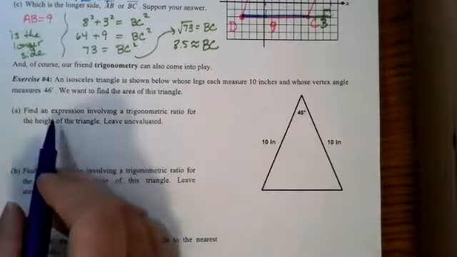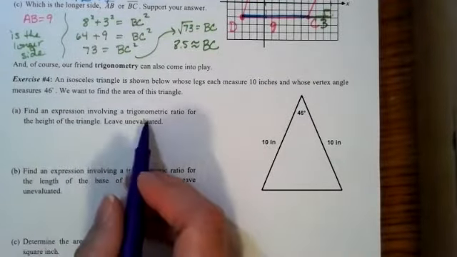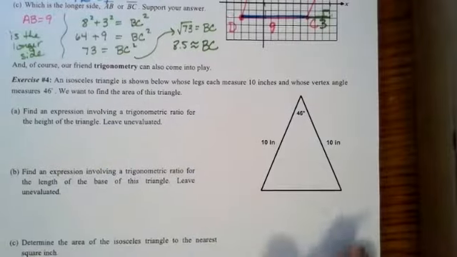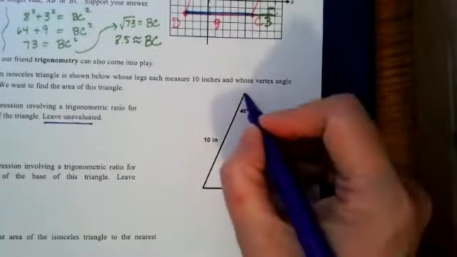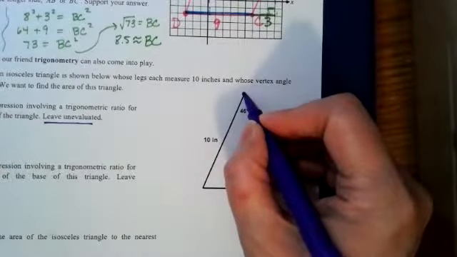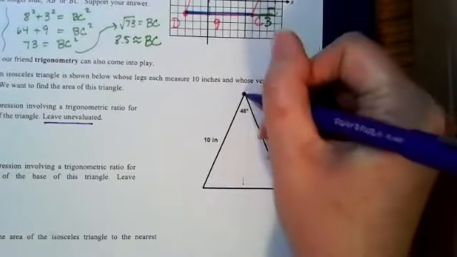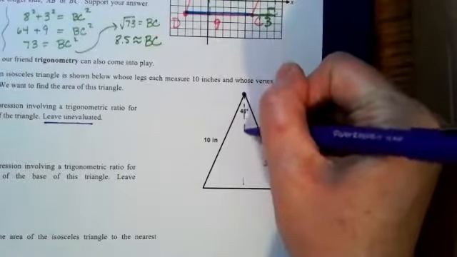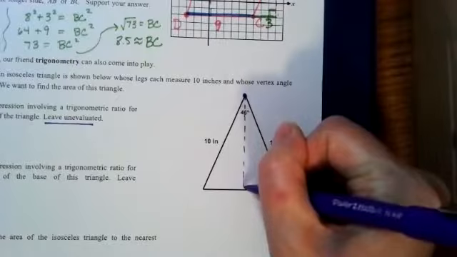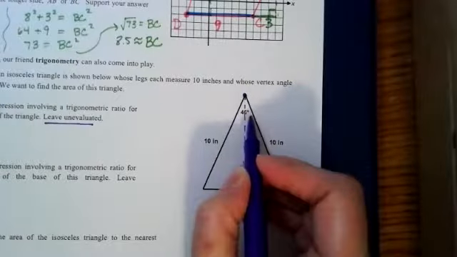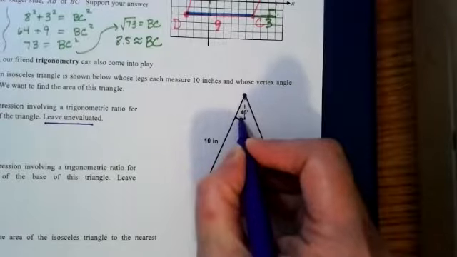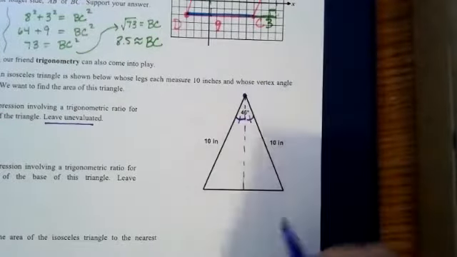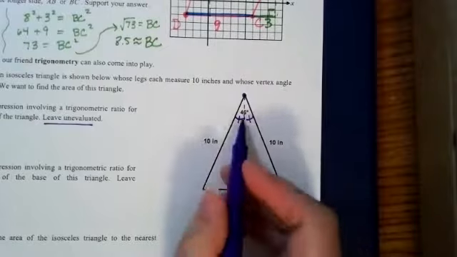Part A, they ask us to find an expression involving a trig ratio for the height of the triangle and leave it unevaluated. So we're not going to put it into any decimal form. But let me remind you, the height of the triangle is from the vertex point straight down to hit the base at a right angle. And the symmetry of this, if you think about it as you draw it, what did you just do to the 46-degree angle as you drew that? Well, we just cut it in half. We bisected that angle to make 2 smaller angles, each half of 46.